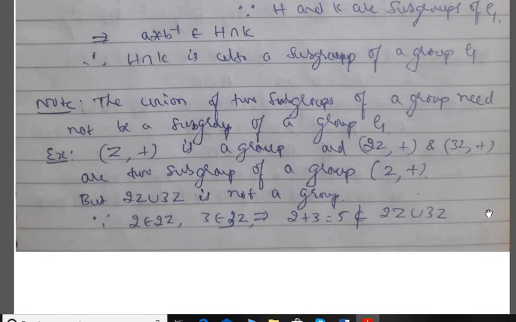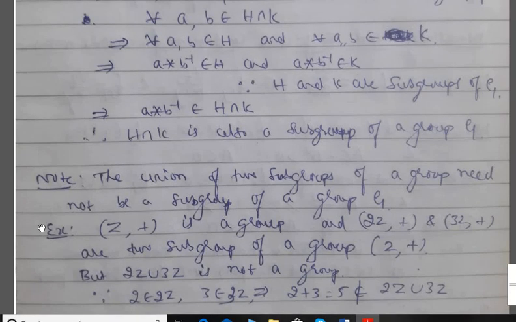So these are certain theorems on subgroups. We are going to conclude this topic on subgroups of a group G. I hope you all understood whatever I explained here.